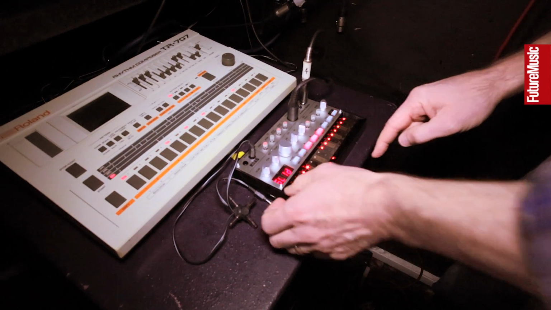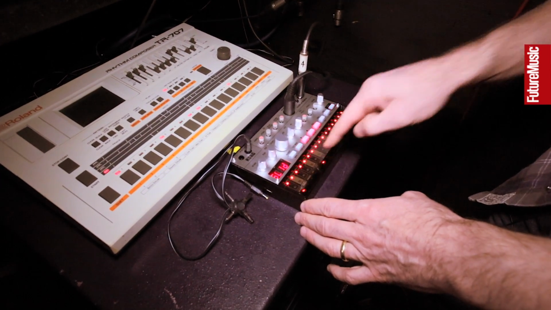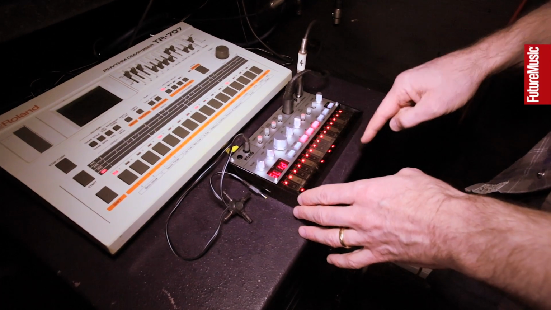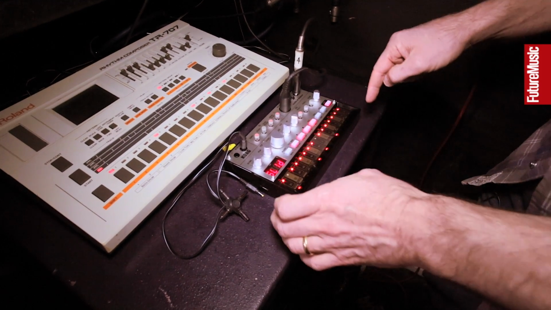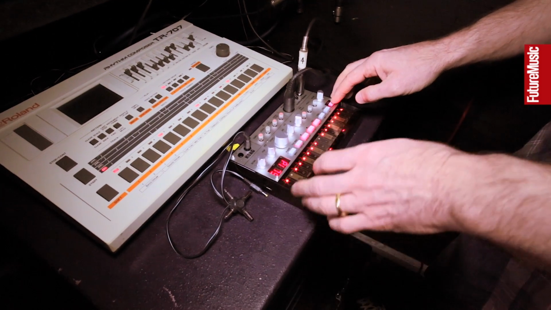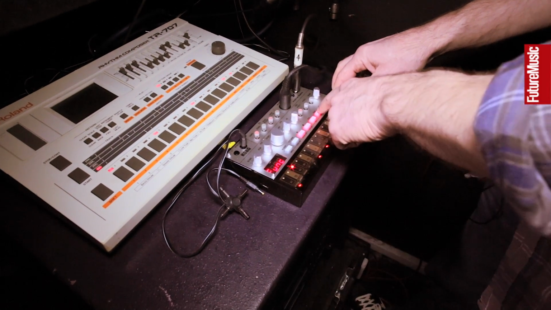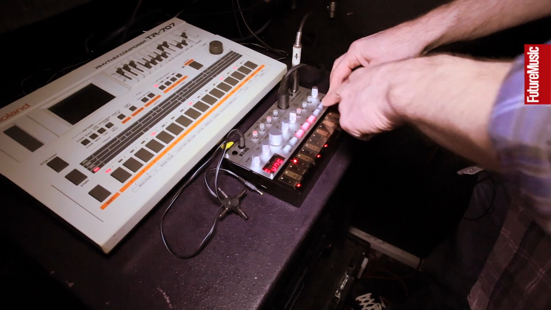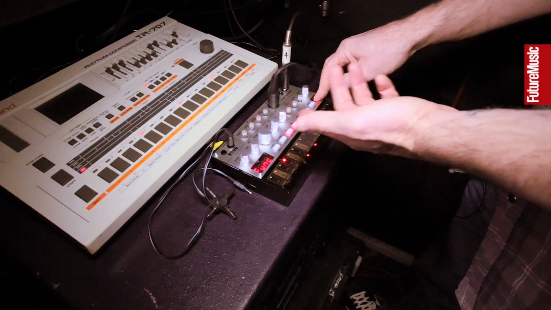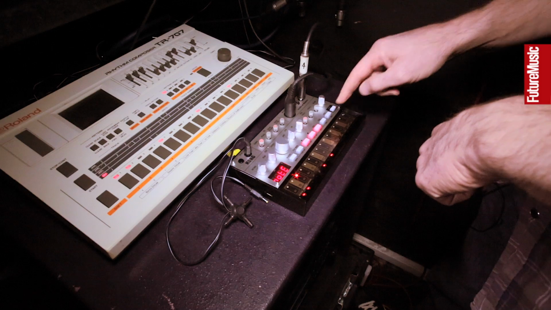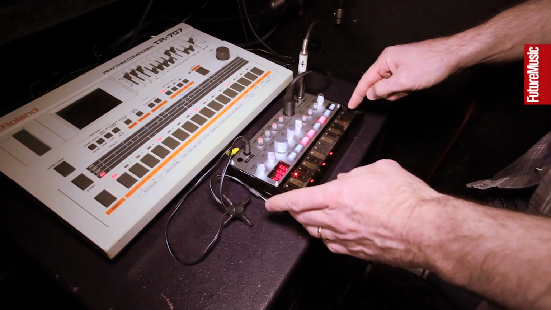Go into the slides, put all the slides on if you want. Turn the velocity. You've got three oscillators, so turn that on. You select that.